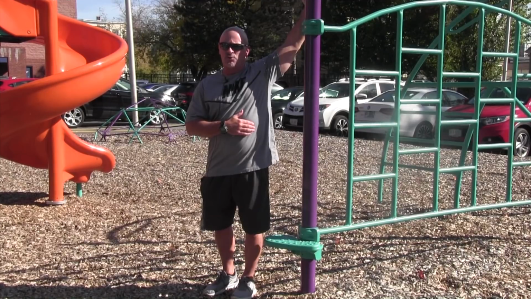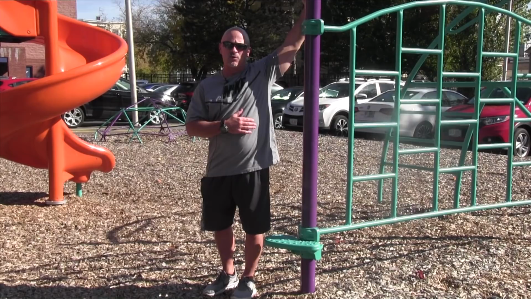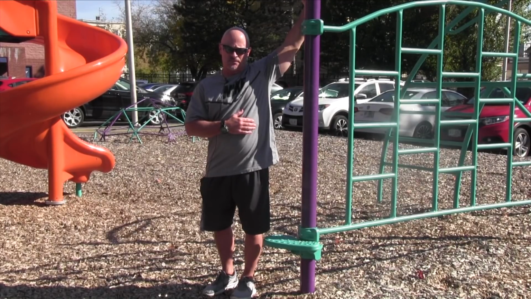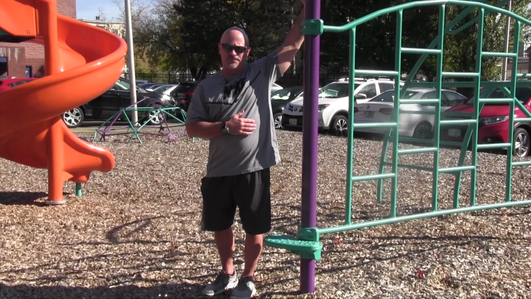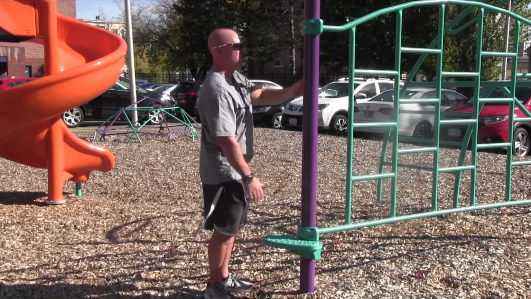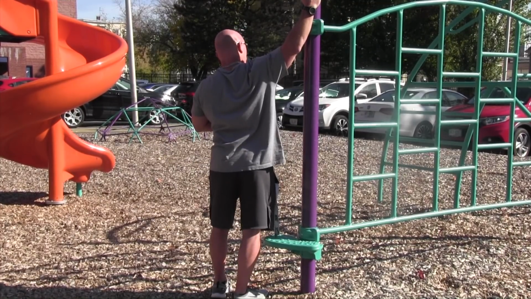Again, don't stretch too far. You want to feel that muscle. Once you feel a good stretch, just stop right there. Don't overstretch. Let's switch. Right arm. Hold for 15.